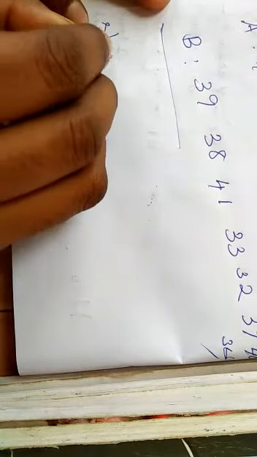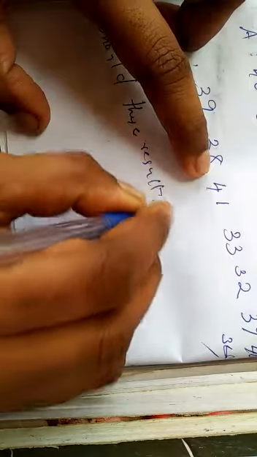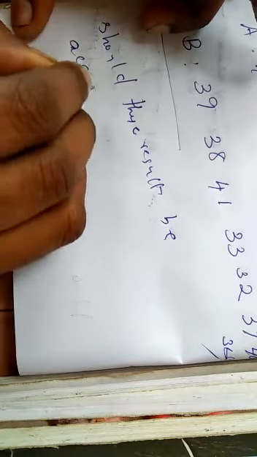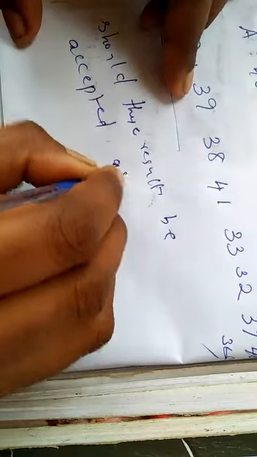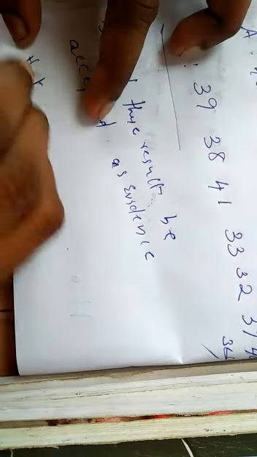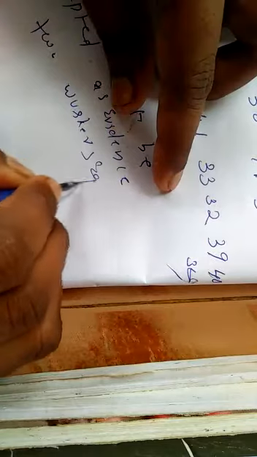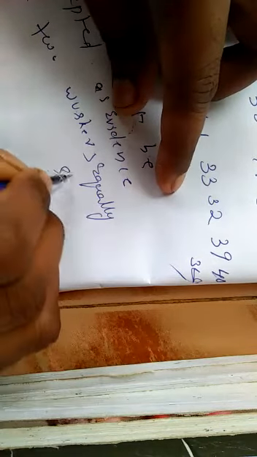So, our question is, should these results be accepted as evidence that two workers are equally stable?